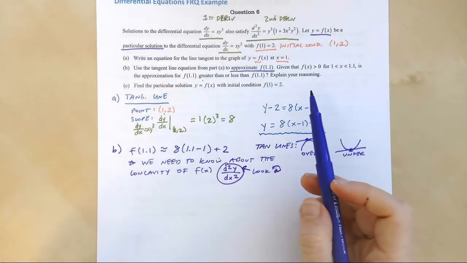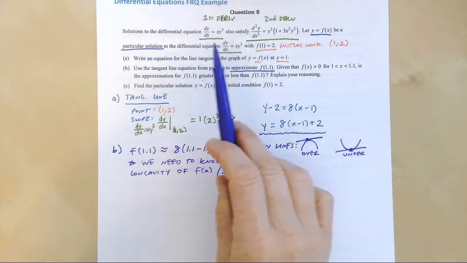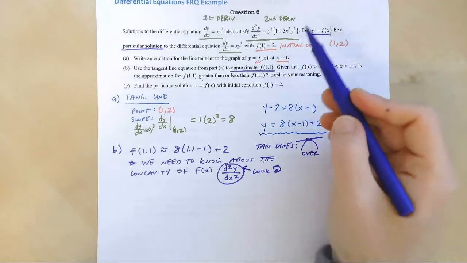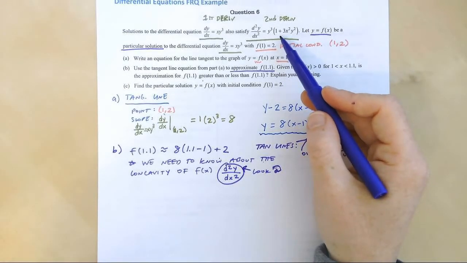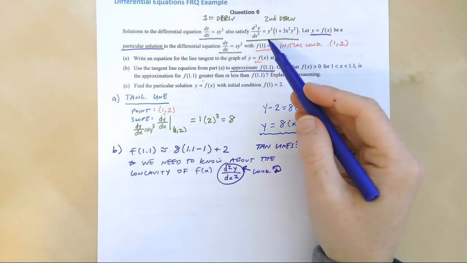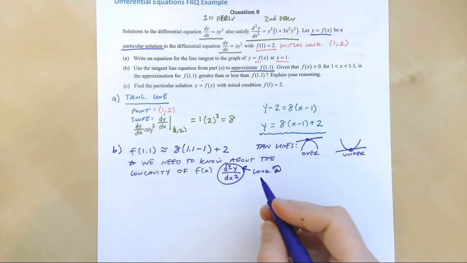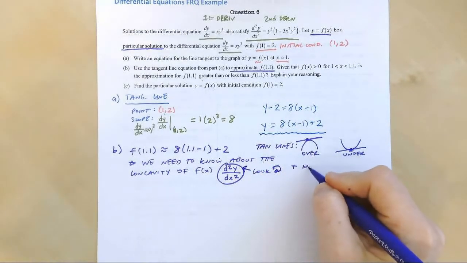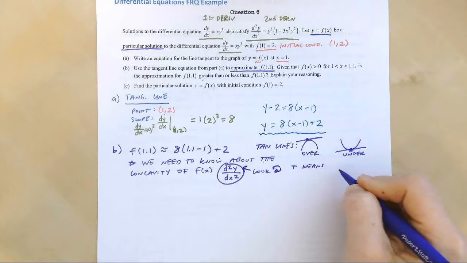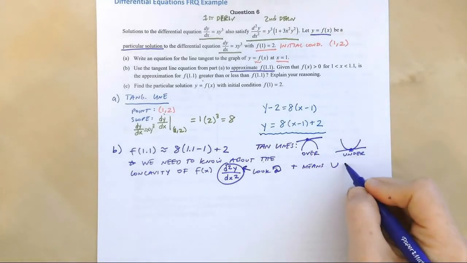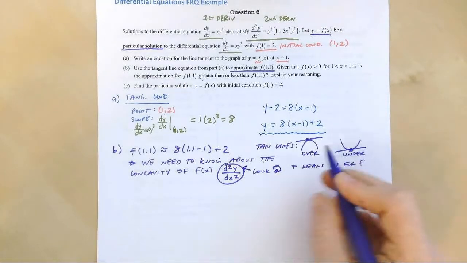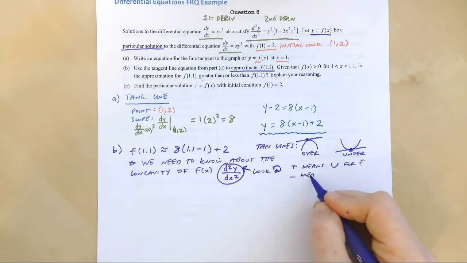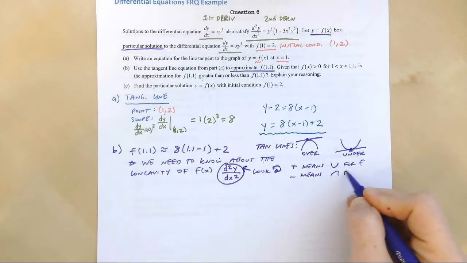So we need to go back up to our question and see, did they give us any information about the second derivative? We need to check the sign, right? Positive means concave up for f, and negative means concave down for f.